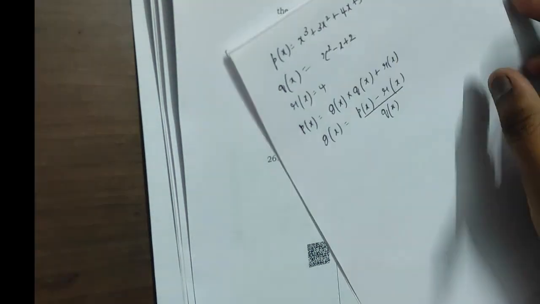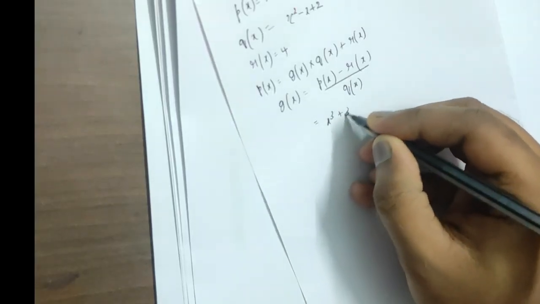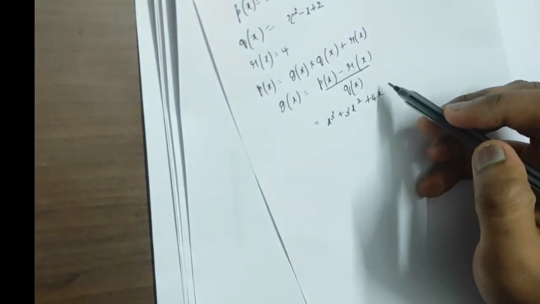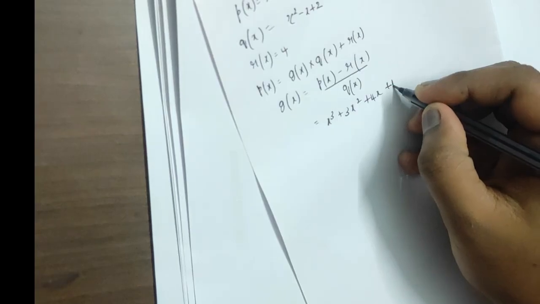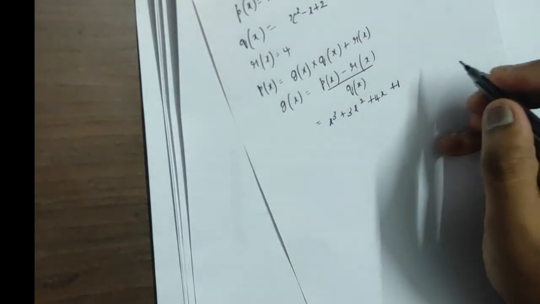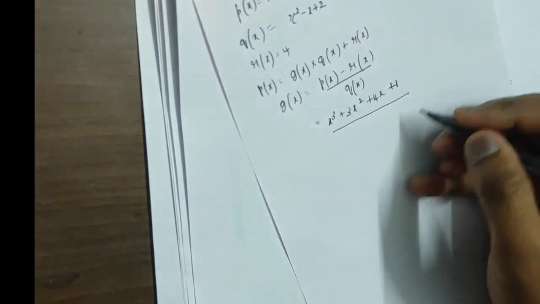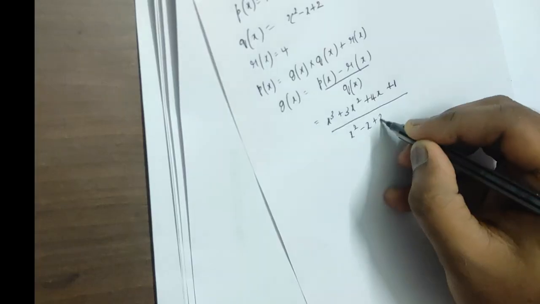P of x minus r of x, we will do that first. X cube plus 3x square plus 4x plus 5 minus 4, that is plus 1. And the q of x value is x square minus x plus 2.